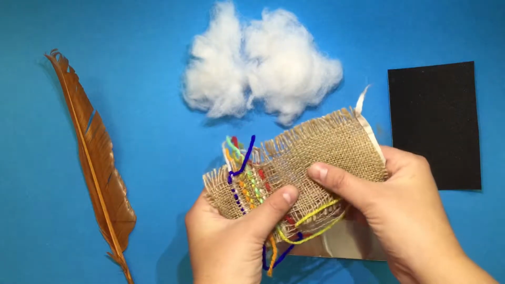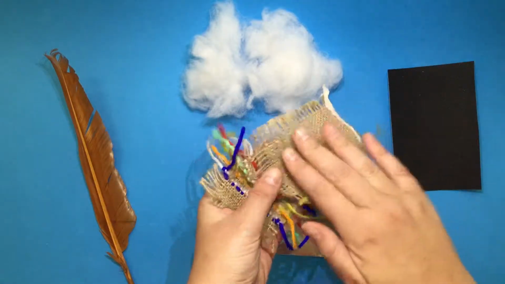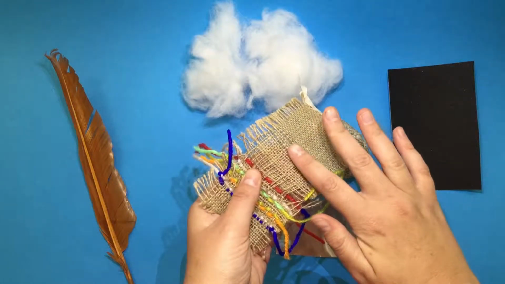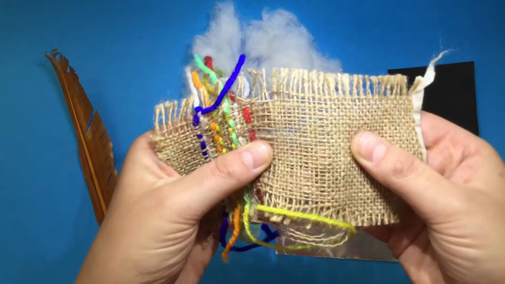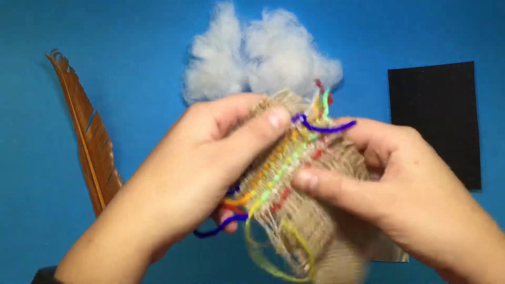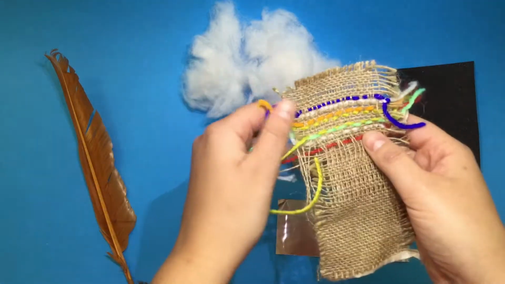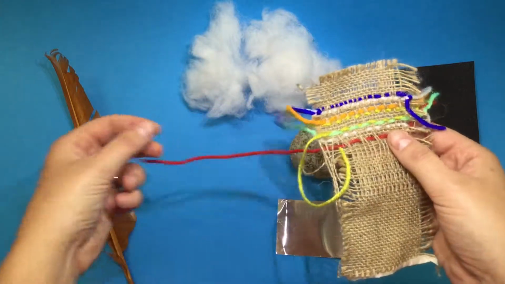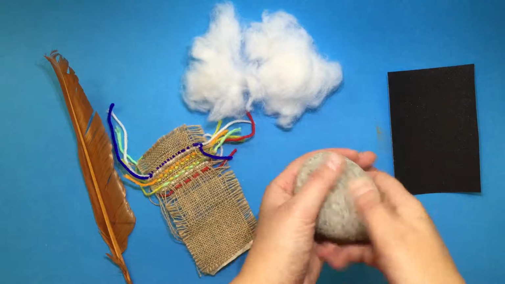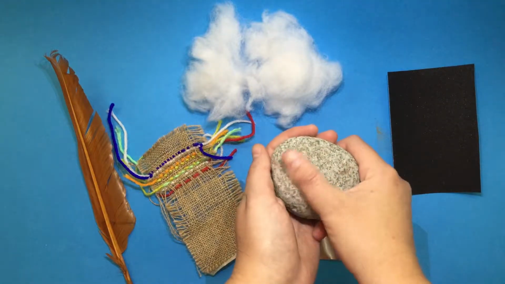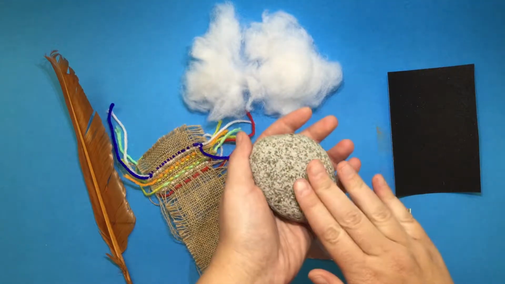Here I also have two different textures. One is a woven piece of burlap. And if I close my eyes and run my finger over the top of the fabric, I can feel the small bumps of where the fabric comes in and out. I also have my strings hanging, which create that stringy texture to it. My rock, very heavy, but bumpy and rough when I run my hand over the top of it.